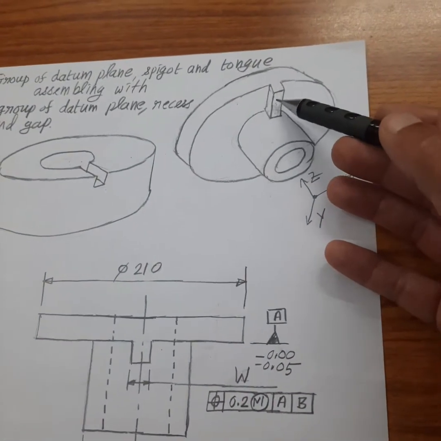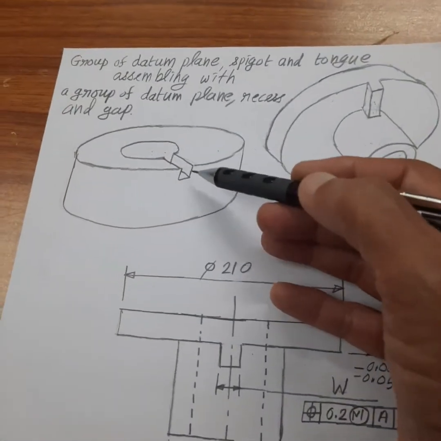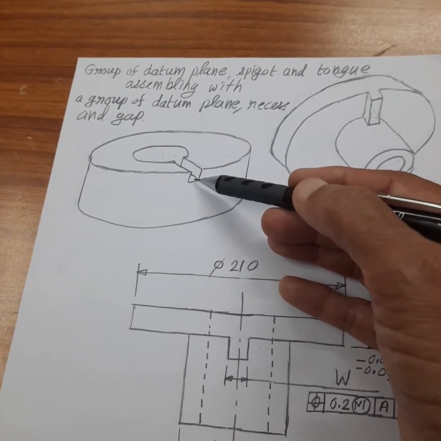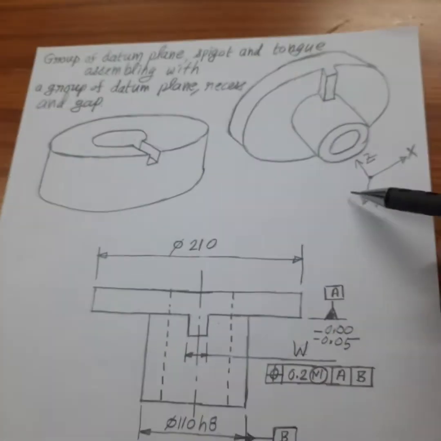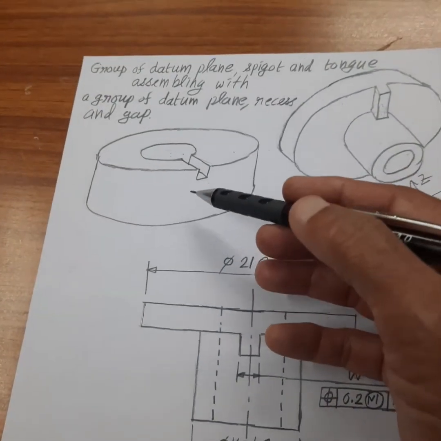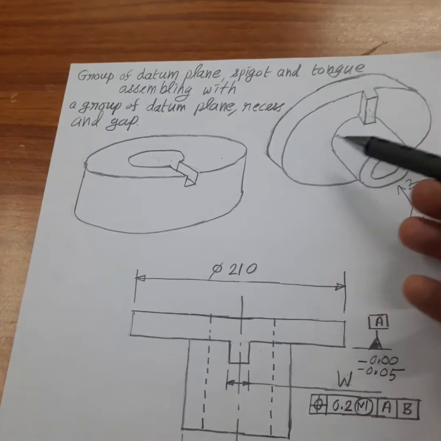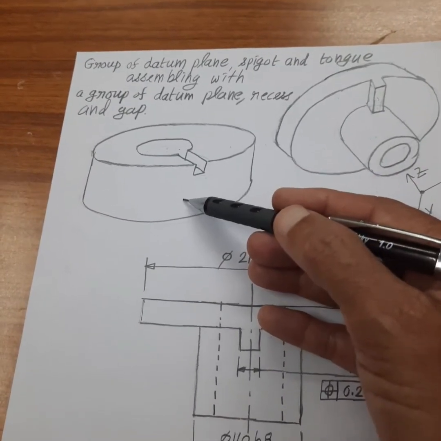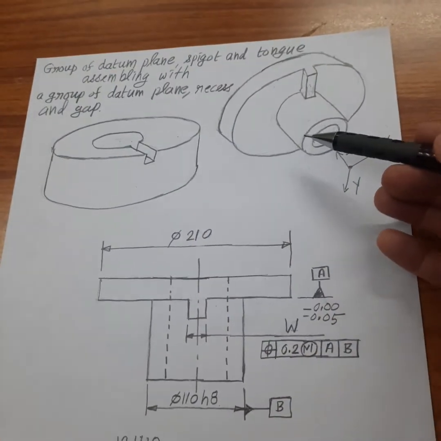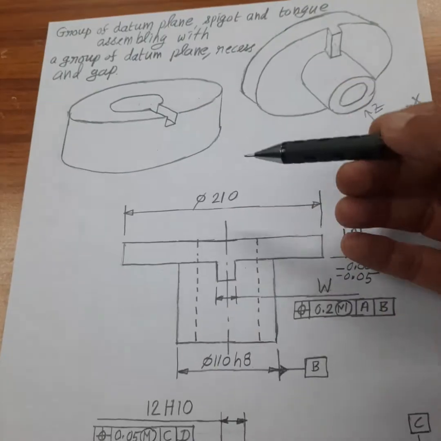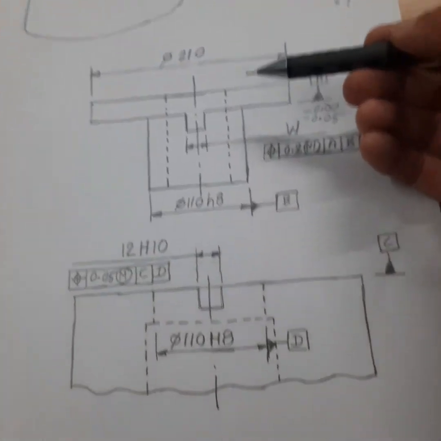When this tongue is assembled in the gap, 1 more degree of freedom, that is the rotation about the axis Z, is arrested. So all the 6 degrees of freedom of one member are arrested with respect to the other member. When you choose a fit between the spigot and recess, a location fit is preferred.